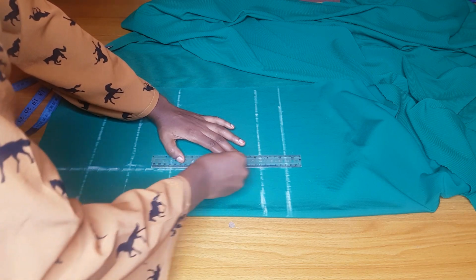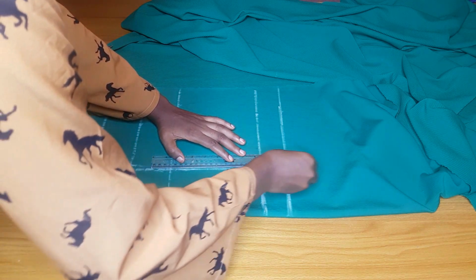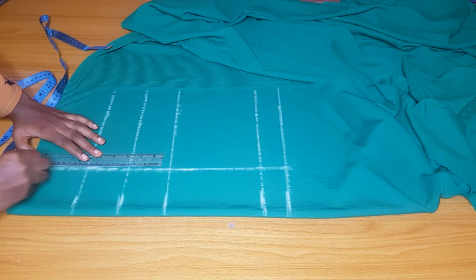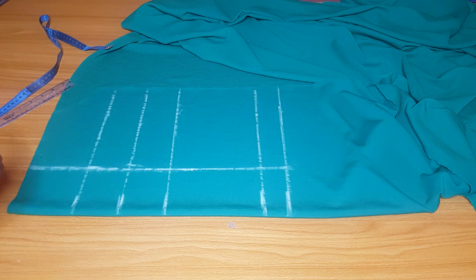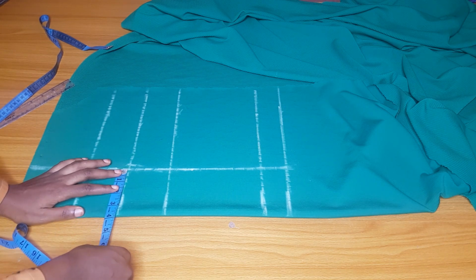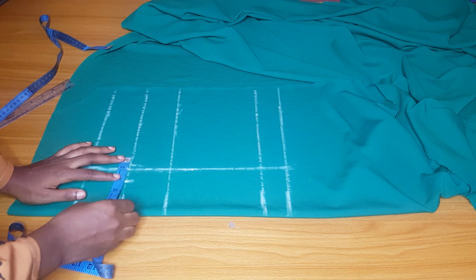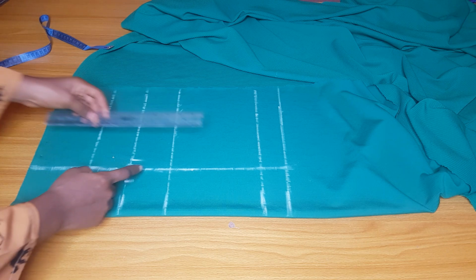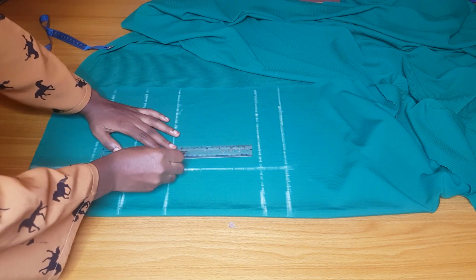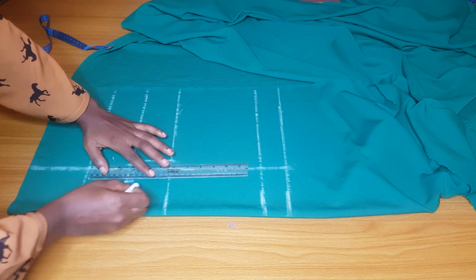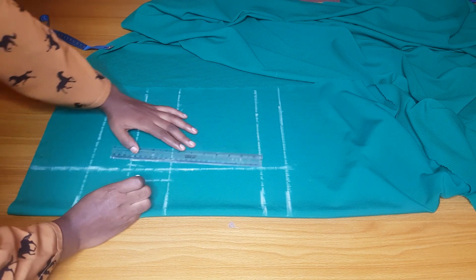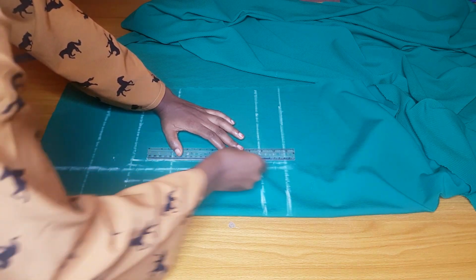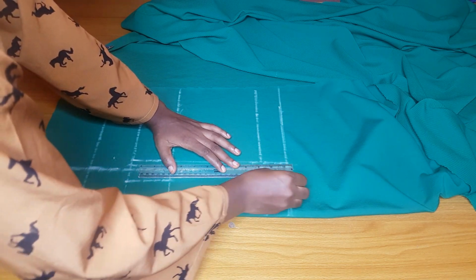After ruling the dart line, I'll go ahead and subtract 1 inch on each side of this dart. I'll start at the under bust. I'll mark 1 inch on the center and 1 inch on the other side. After marking this 1 inch, I'll go ahead and rule the line down. The 1 inch will be extended to the full length of the blouse or the top.